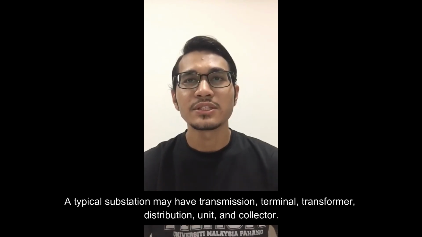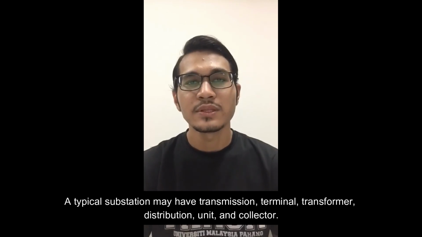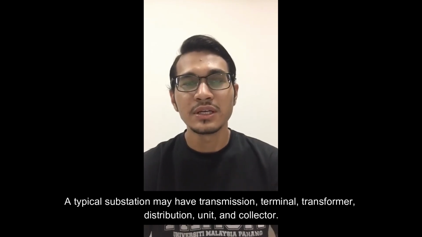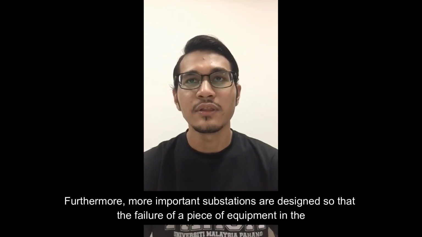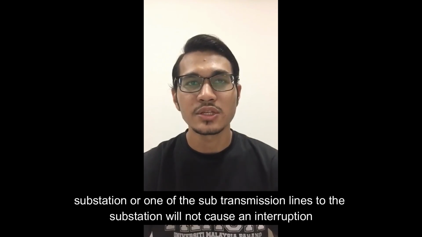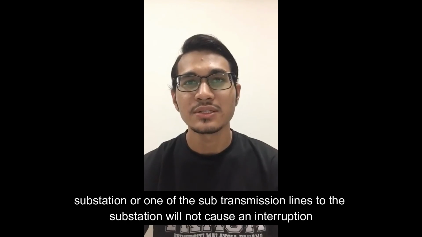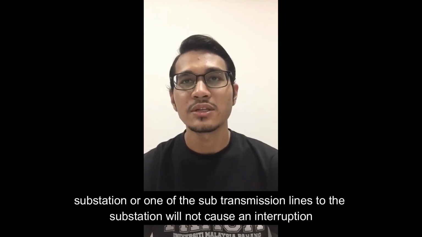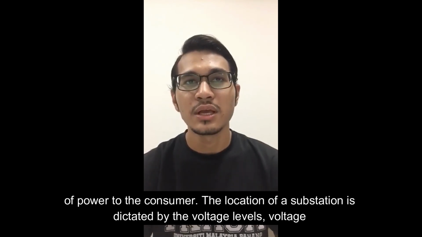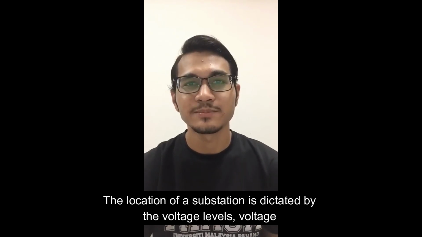A typical substation may have transmission, thermal, transformer, distribution, unit, and collector. Furthermore, more important substations are designed so that the failure of a piece of equipment in the substation or one of the transmission lines to the substation will not cause an interruption of power to the consumer.